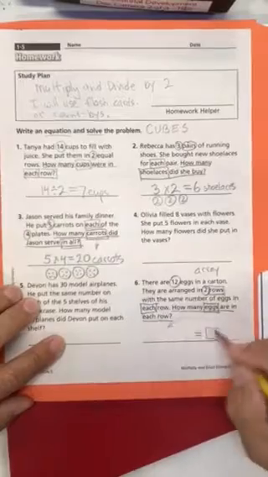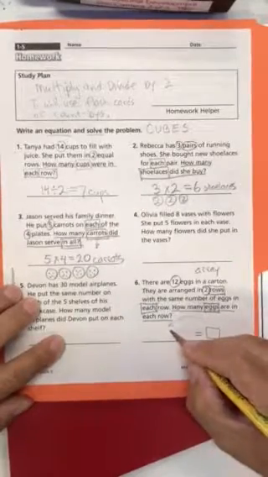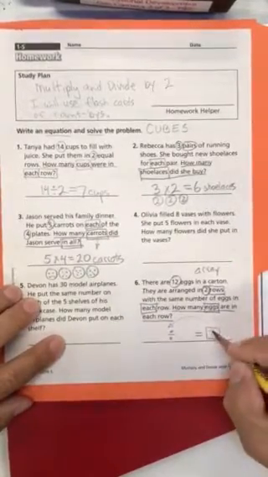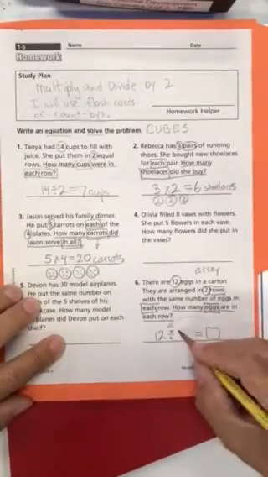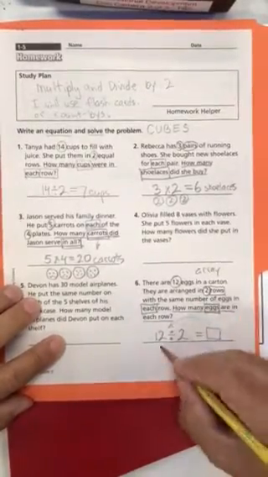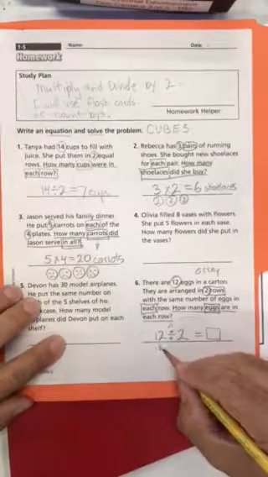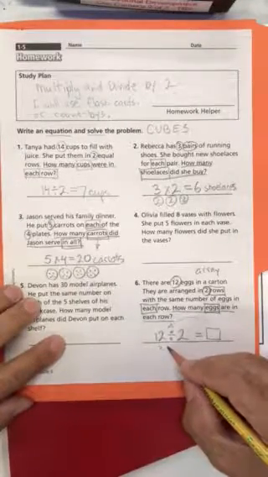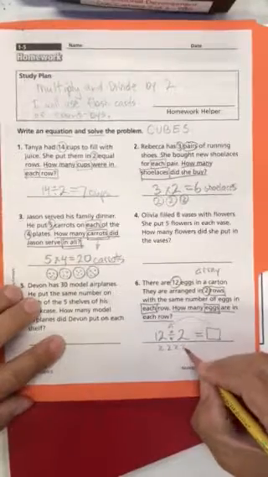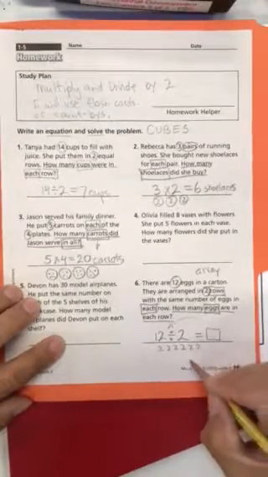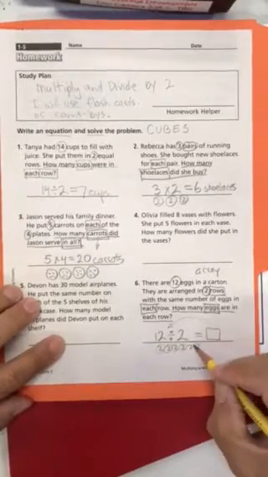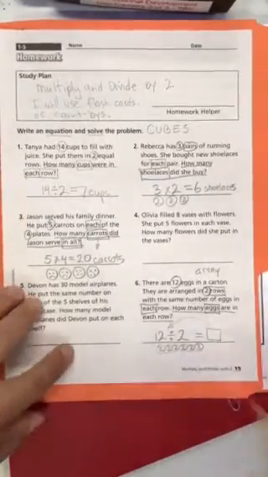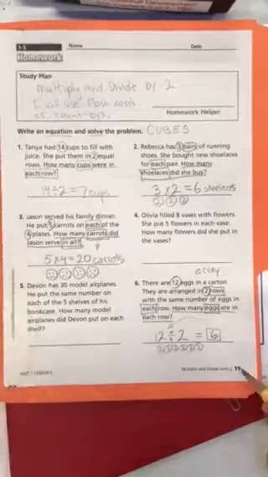So if our answer is smaller than what we started with, then we know we're going to divide. And we put our total in front, and we're going to divide by 2. Now we just count by 2s, 2 until we get to 12. 2, 4, 6, 8, 10, 12. Stop. How many? 1, 2, 3, 4, 5, 6. So the answer is 6.